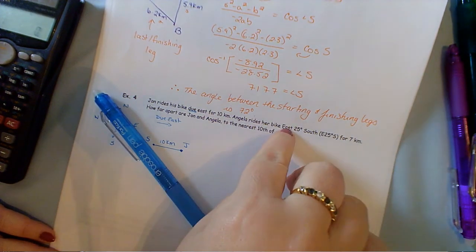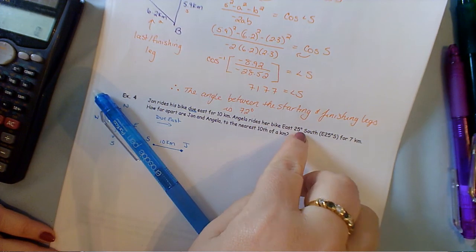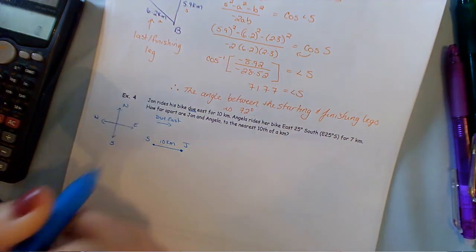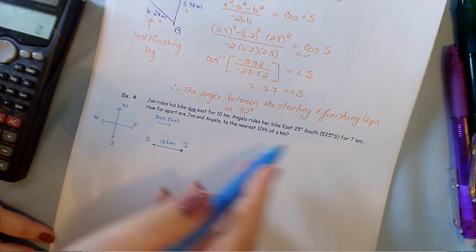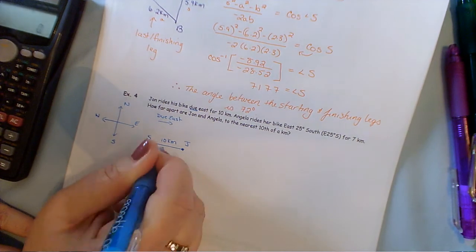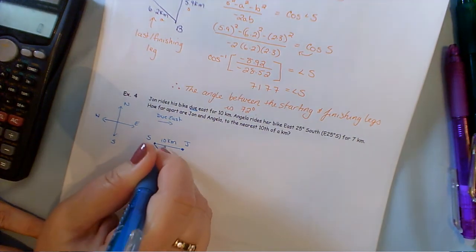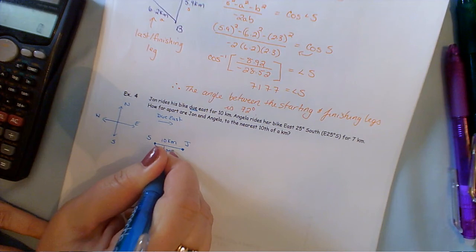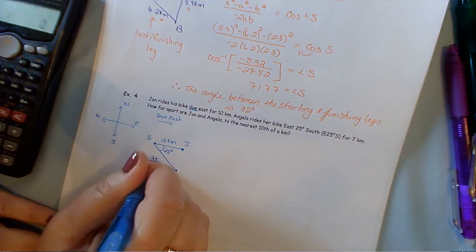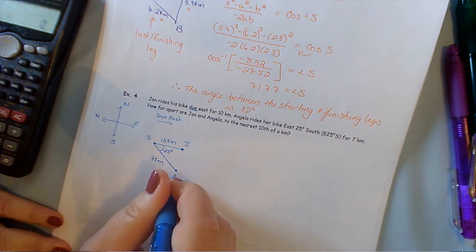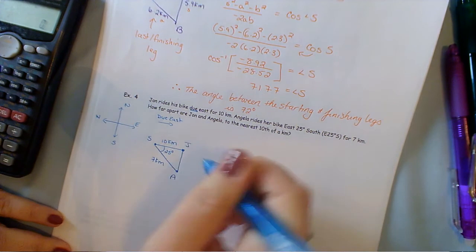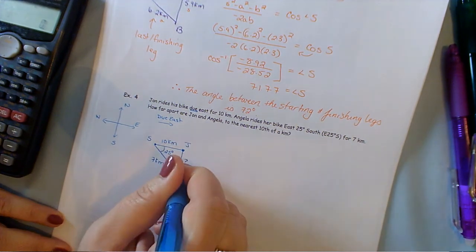So you start at the first direction, and then you go the amount of degrees towards either north or south. In this case, south. So down here, say, and east 25 degrees for 7 kilometers. And this, what's her name? Angela. How far apart are they to the nearest 10th?